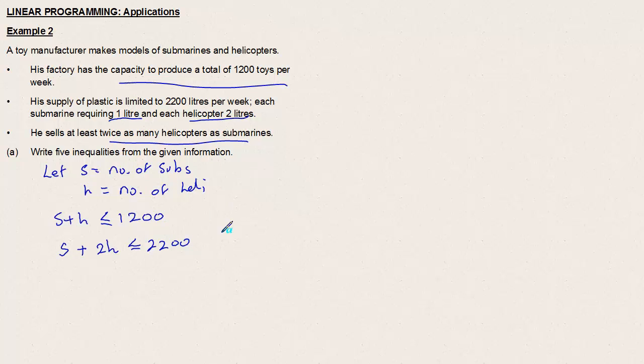Now if S is the number of submarines, he can sell twice as many helicopters, at least twice as many helicopters, so that's H is greater than or equal to 2S. We also know that he can't produce a negative number of each, so the final 2 inequalities are the non-negativity ones.